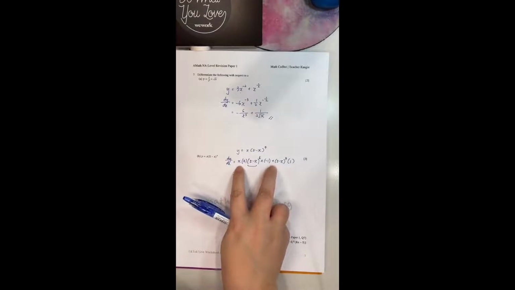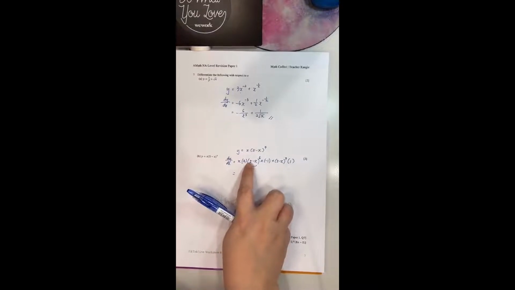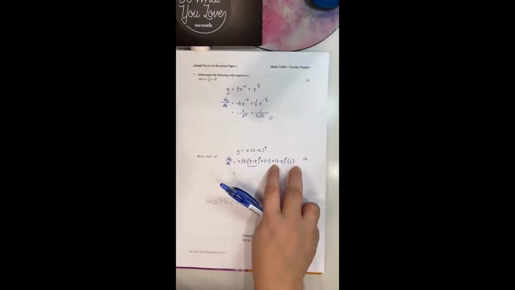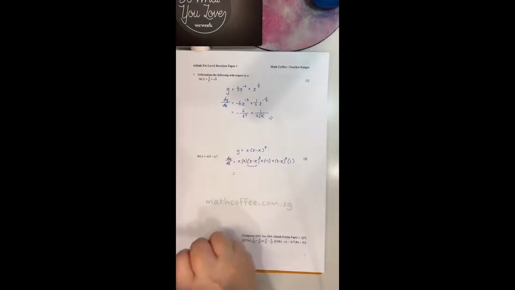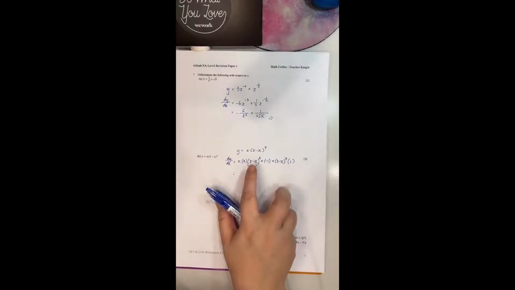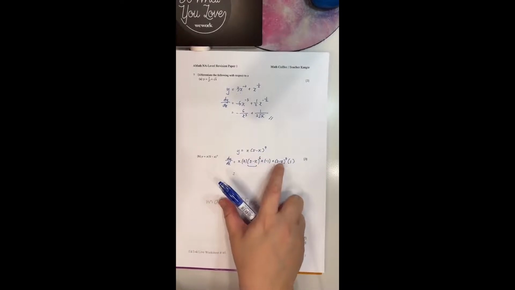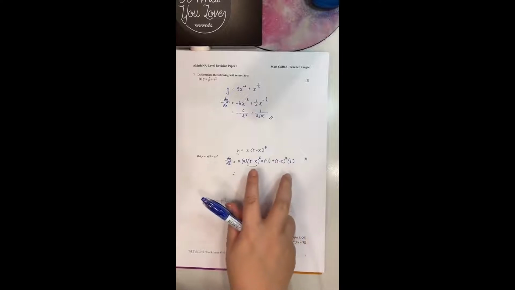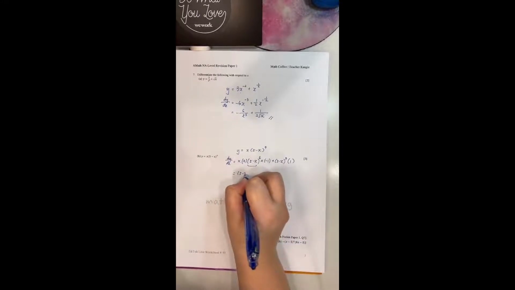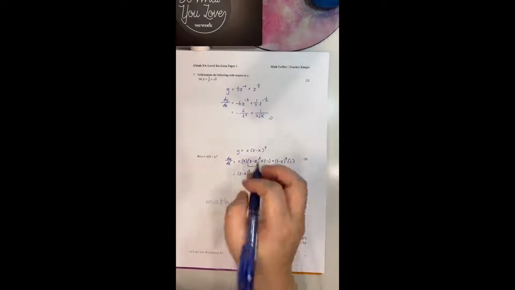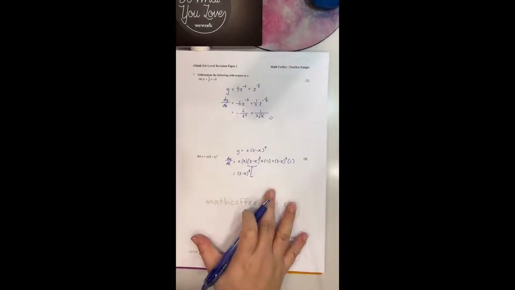This is considered one term because it's all multiplied. This is considered one term. This is considered the second term. So we need to take out the common factor. Look at these two brackets: (5 minus x) to the power of 6 and (5 minus x) to the power of 7. Take out the smaller one, so we're going to take out (5 minus x) to the power of 6. Put a very big square bracket.